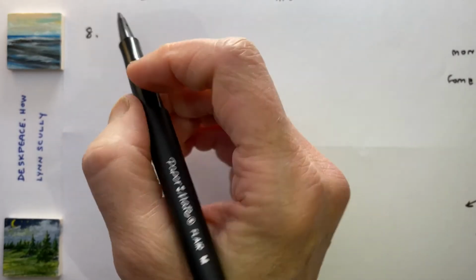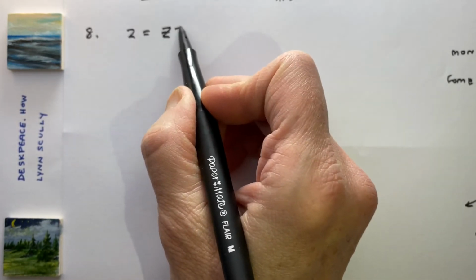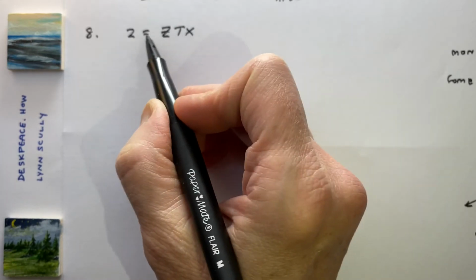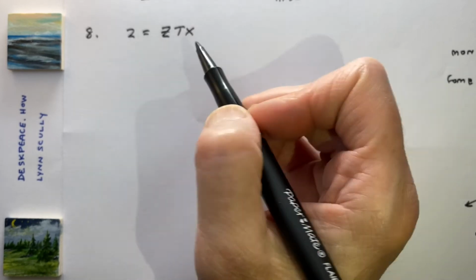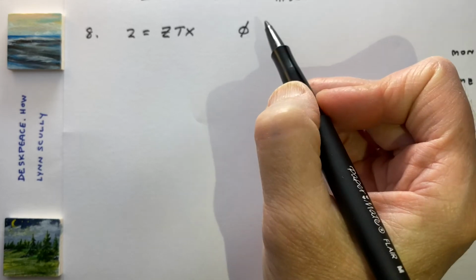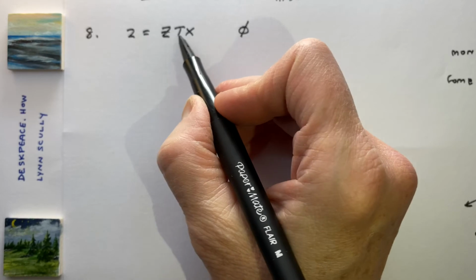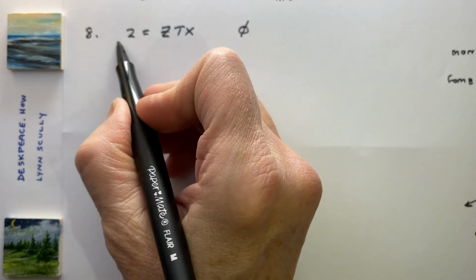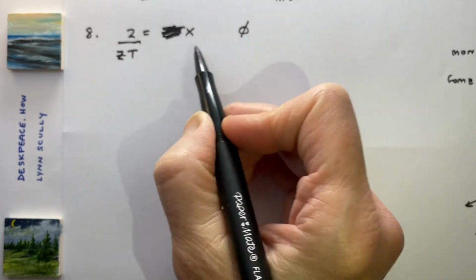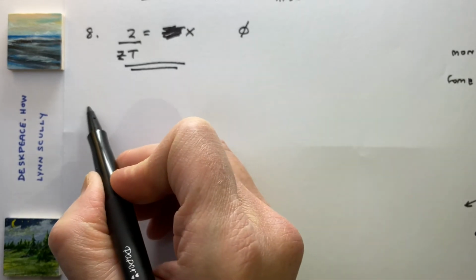Number 8. 2 equals ztx. I want to get the x alone. Notice that I cross my z so it looks different than a 2. You'll probably notice I also cross my zeros often so they don't look like an O. Anyway, back to the problem. Here's my unknown, it's x. Zt is attached by multiplication. Move it by division to the other side of the equal sign. I'm done. My x is alone. I have solved for x in terms of z and t.